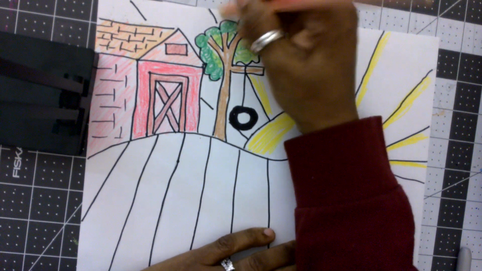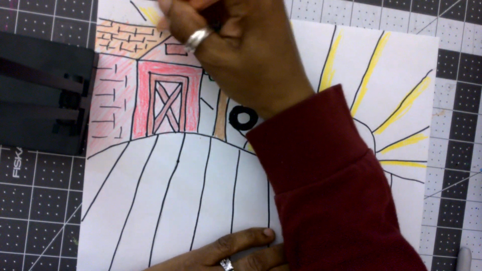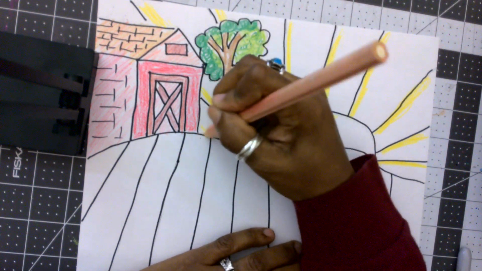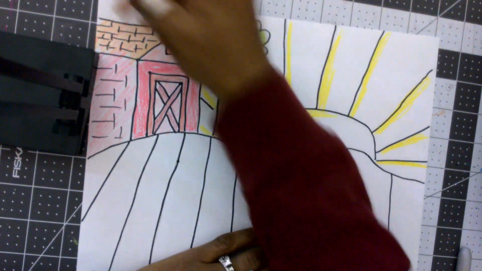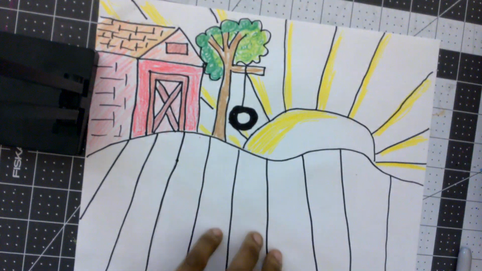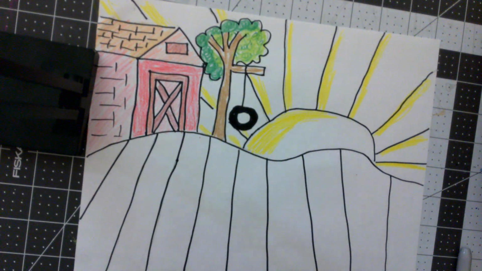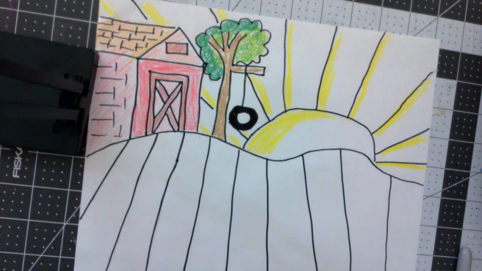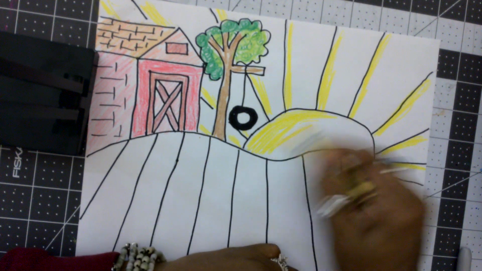Same thing there, all the way up there, behind here. So all the side is one color, and then I'm going to go in and follow that up with a different shade of yellow.